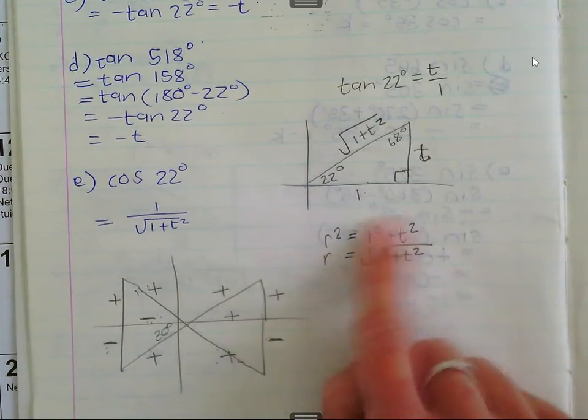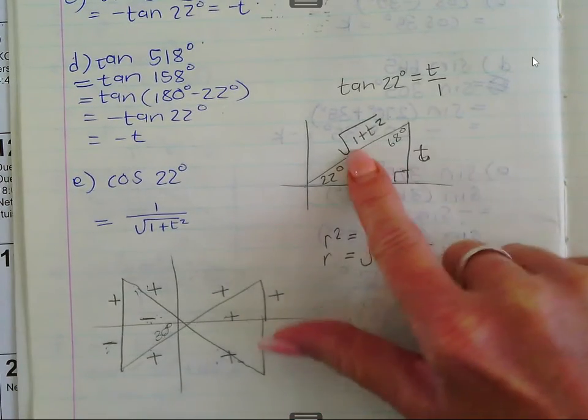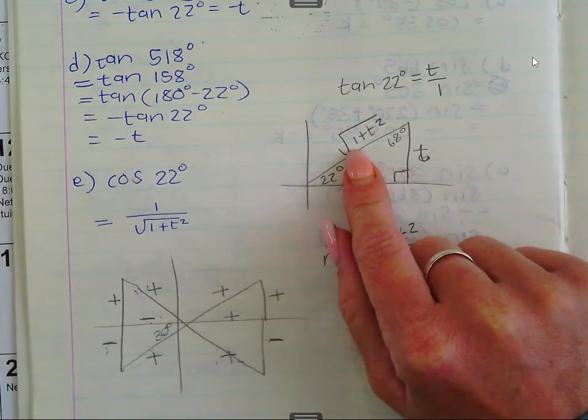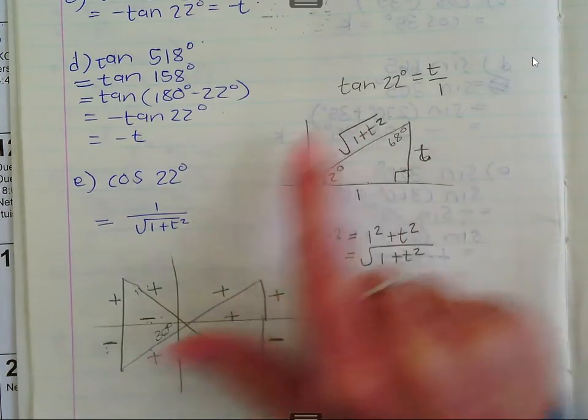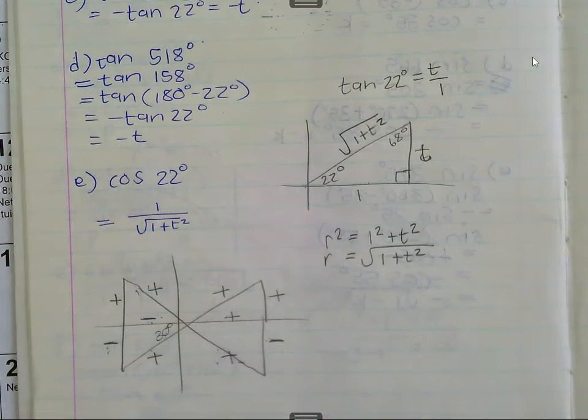And you see now they're all on the same side. I just have to take the square root over, and now I have the length of the radius, which is the hypotenuse in this diagram. So cos is adjacent over hypotenuse, 1 over root 1 plus T squared.